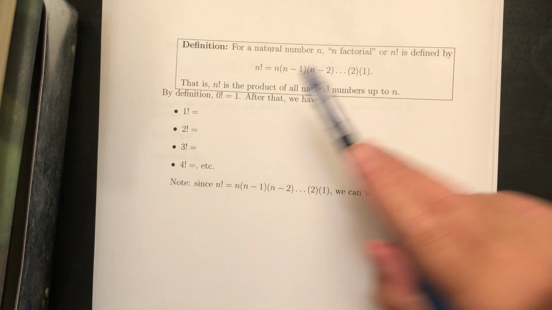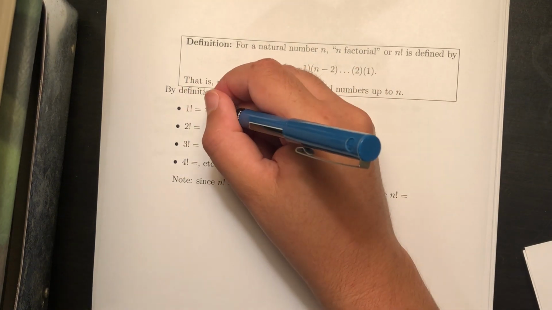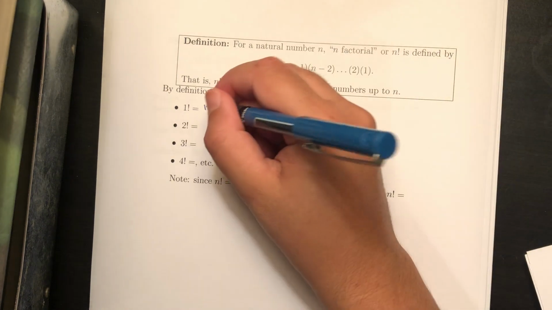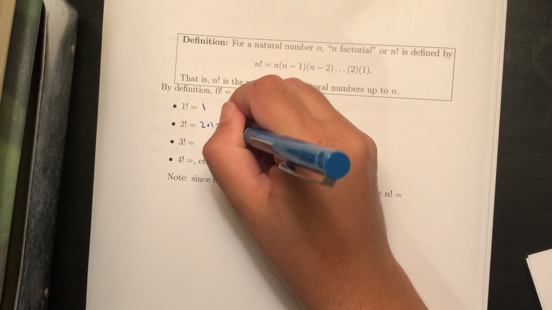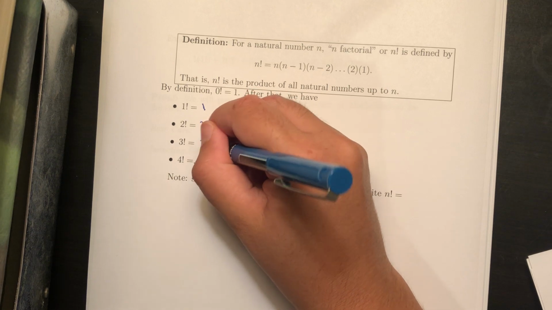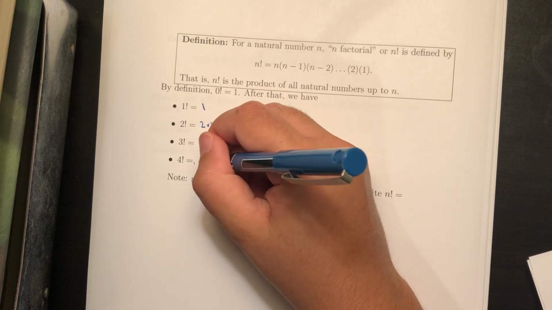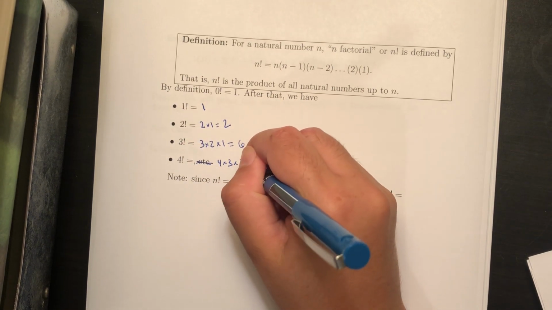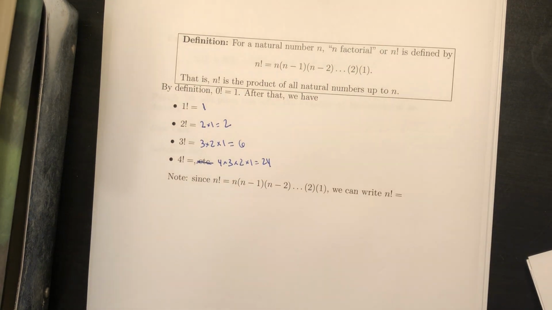To give you an example, we define 0 factorial to be equal to 1. 1 factorial is equal to just 1 times nothing, right? It's just plain 1. 2 factorial would be 2 times 1, which is 2. 3 factorial would be 3 times 2 times 1, which is 6. 4 factorial would be 4 times 3 times 2 times 1, which is 24. And you could keep going from here.